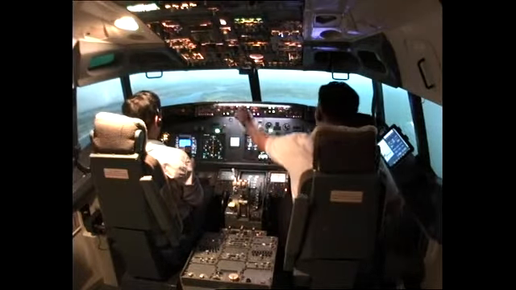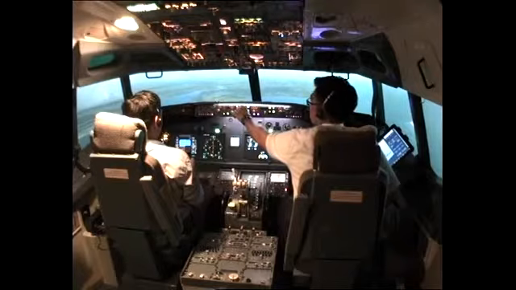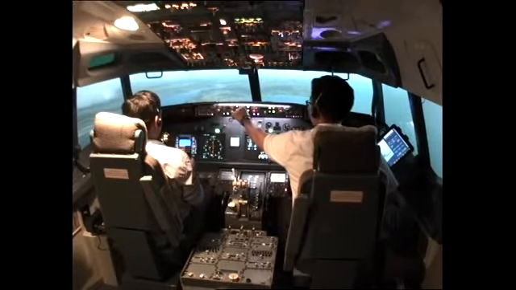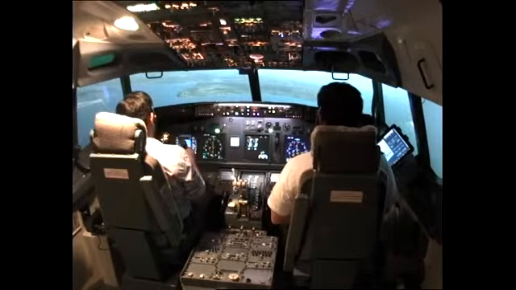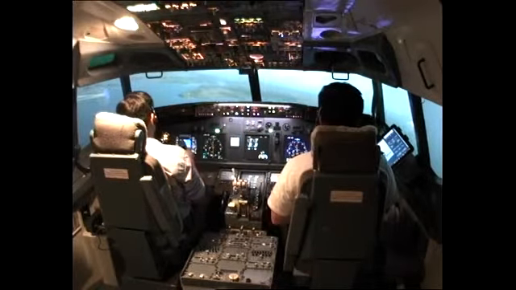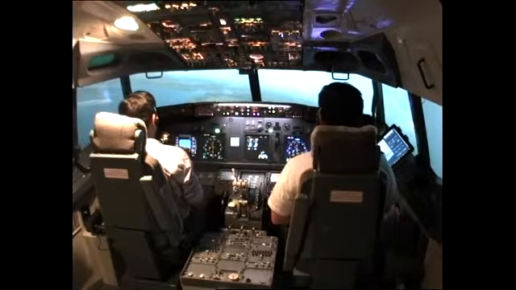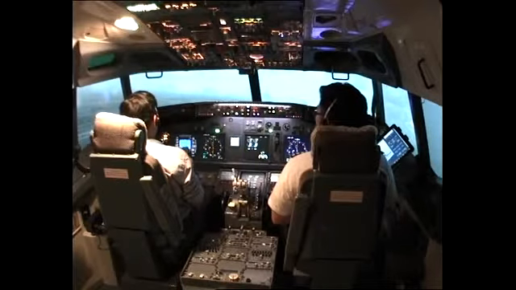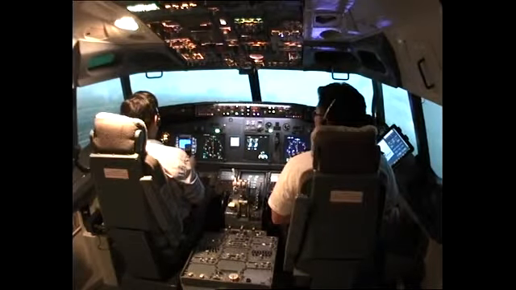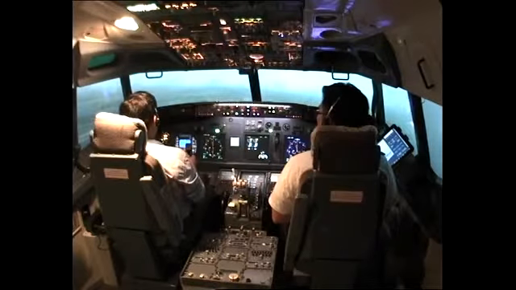Okay. You can start making a left turn to 020. Okay. Yeah, 200 feet to go. Do not climb. We don't want to climb. We're still at 2,000 feet. 200 feet to go. Keep going down to 3,000 feet.